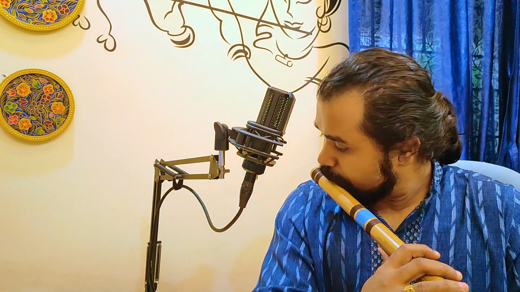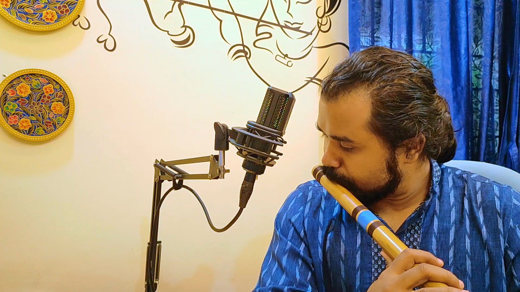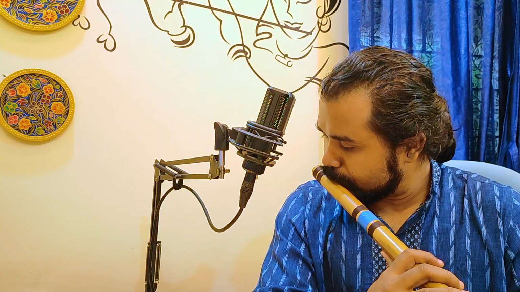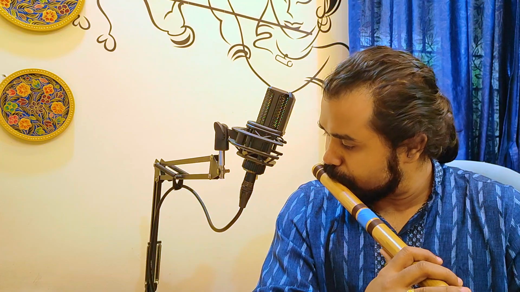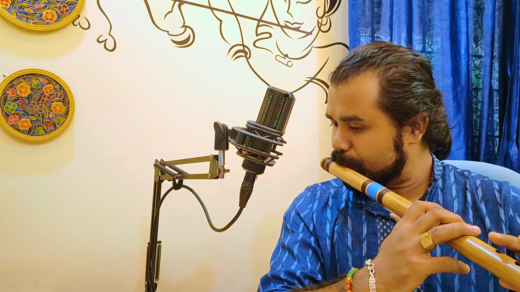Now, if you want to practice komal ga and komal dha, you can add this in your pyramid. It will be like this. So whatever the raag, whatever the thaat you are learning, you take that scale and you will play.